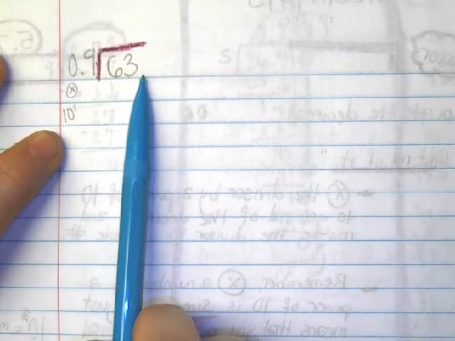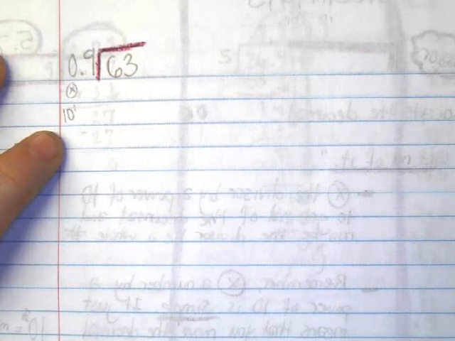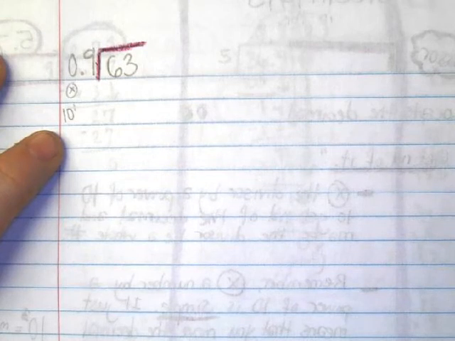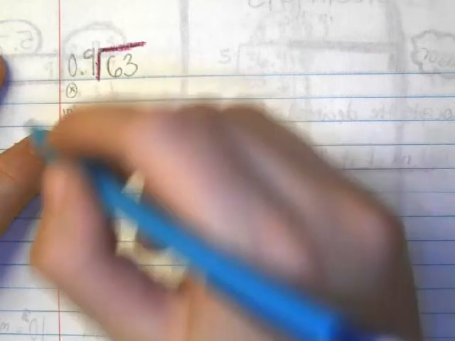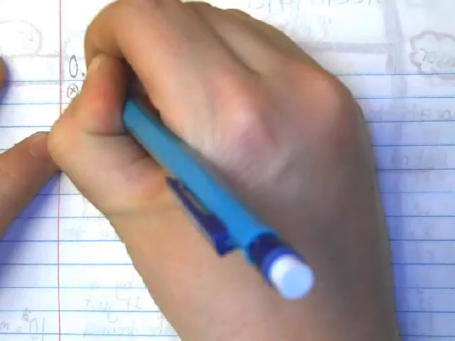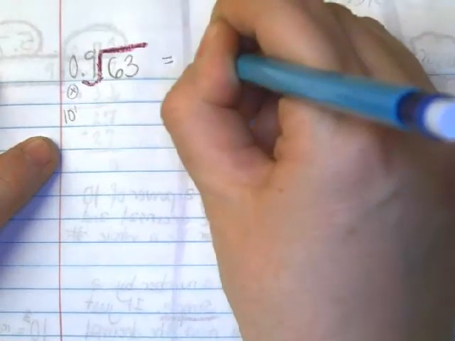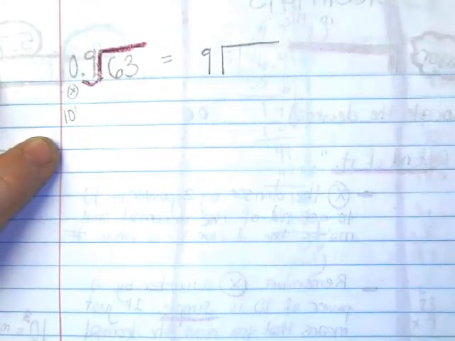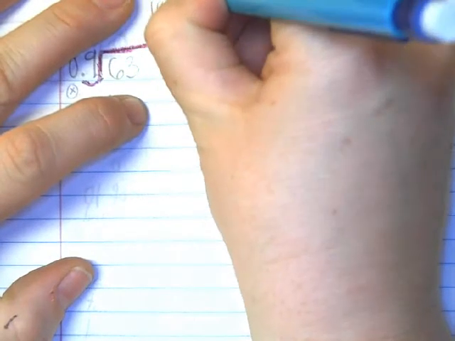I have to multiply that by 10 to the first power. And if I'm going to multiply the divisor by 10 to the first power, I also have to multiply the dividend by 10 to the first power. So let's come on back and take a look at this. I'm going to multiply it by 10 to the first power, which means I'm going to get rid of it, right? It's going to move the decimal over. What did my new divisor just become? 9.